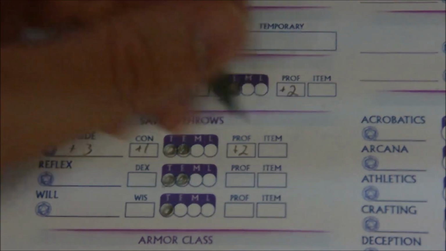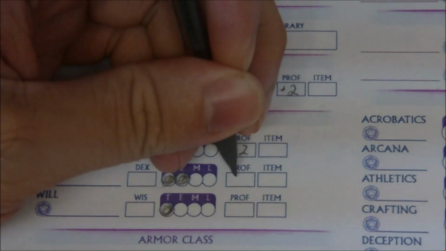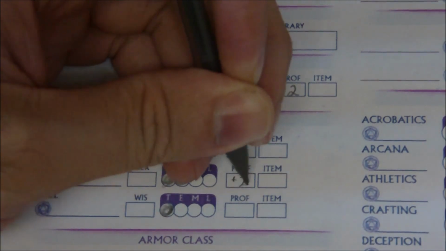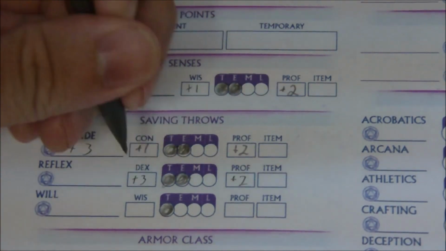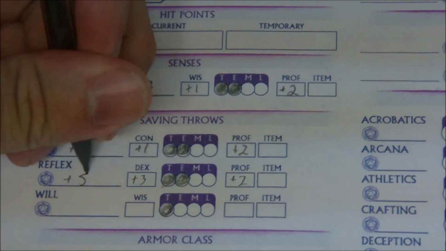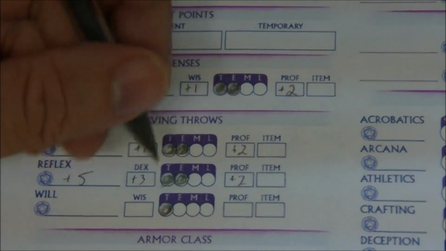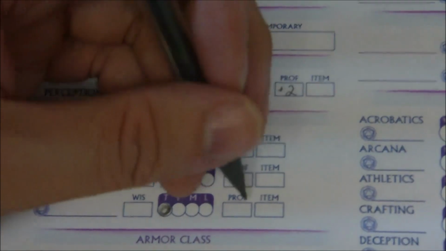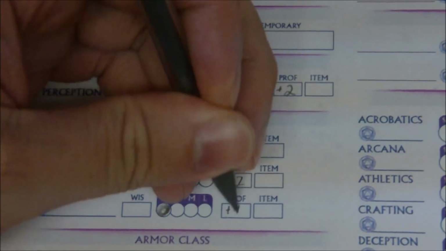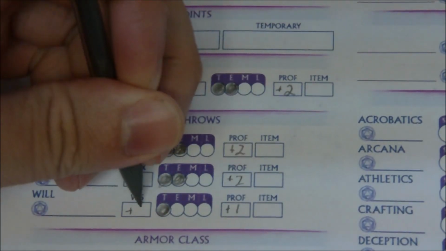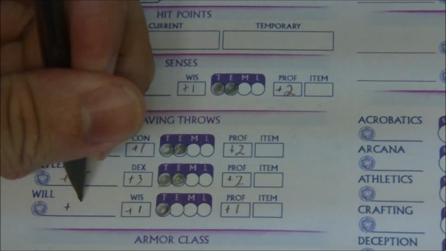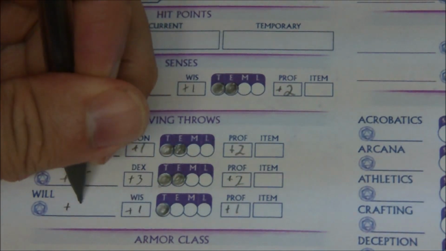Reflex is proficiency, which is expert, so +2, plus our dex modifier of 3. So we get +5 total on our reflex saves. And then wisdom is we're trained, so the proficiency is just our level, which is +1. Our wisdom modifier is +1, so our will saves are made at a total of +2.